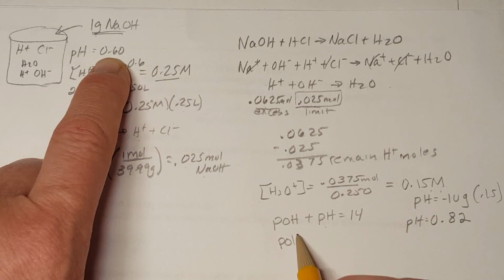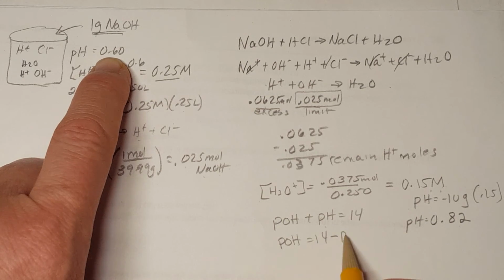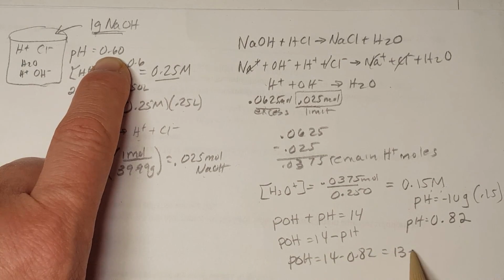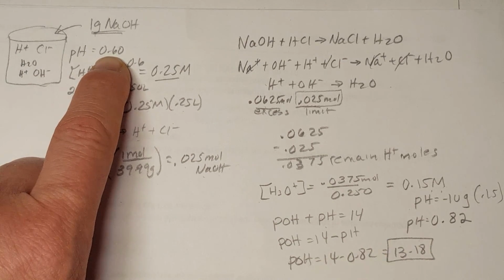So the pOH will equal 14 minus the pH. So the pOH will equal 14 minus 0.82, which will be 13.18. That's the pOH of the solution.